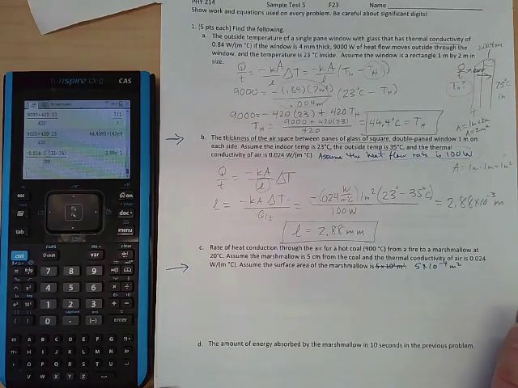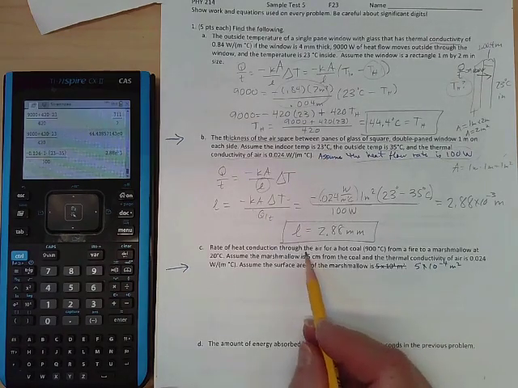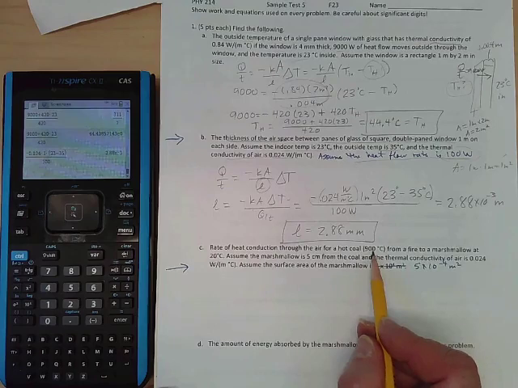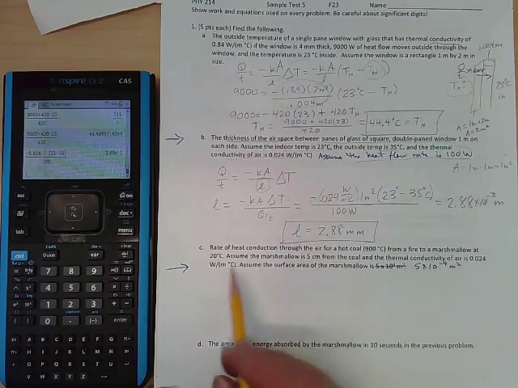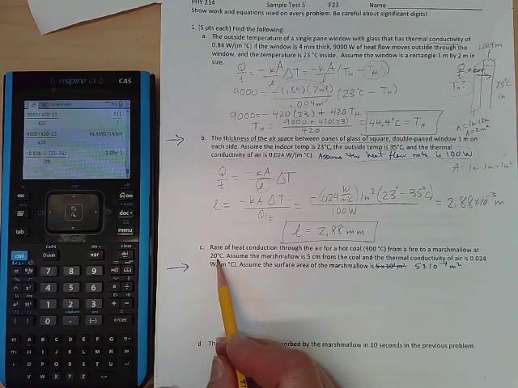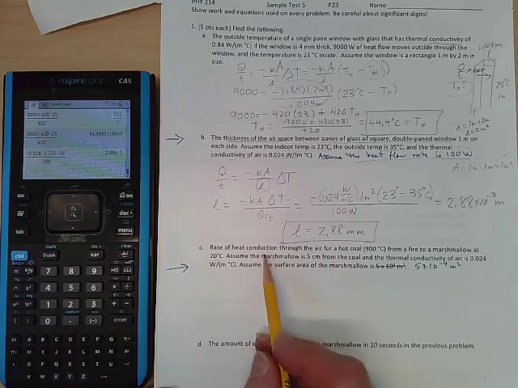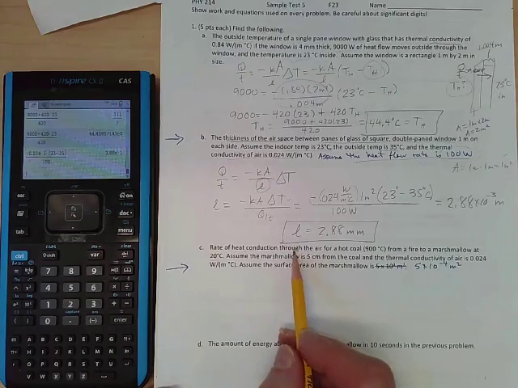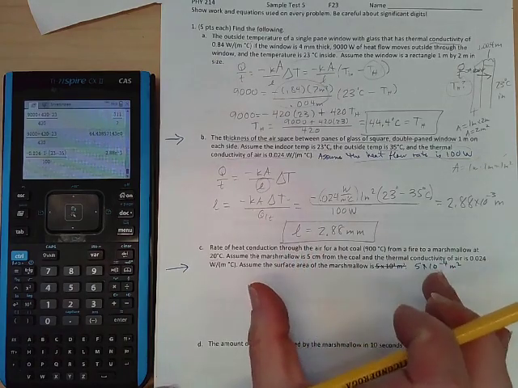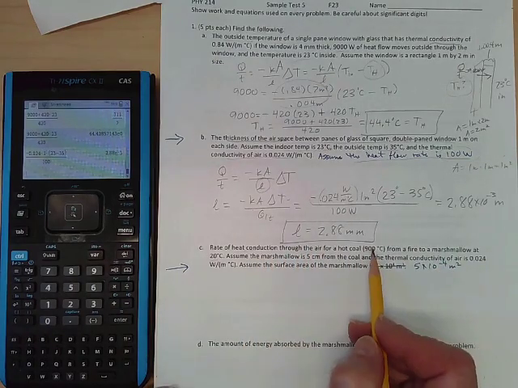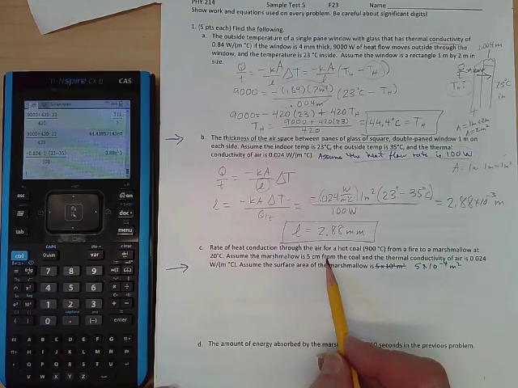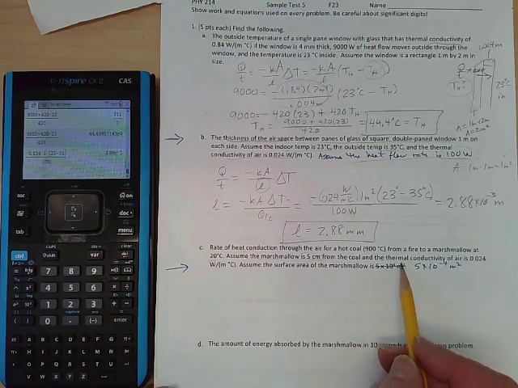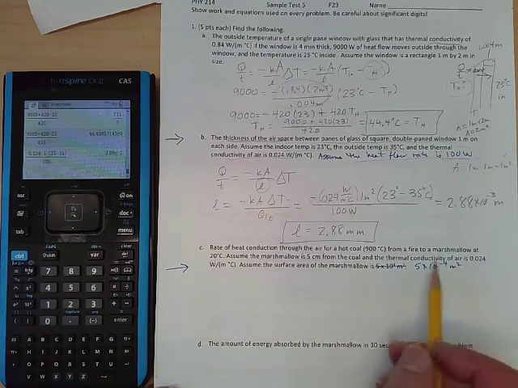C, find the heat conduction through the air for a hot coal from a fire to a marshmallow. So through the air. The air is the length that the heat is going through. One side is 900, the other side is 20. The marshmallow is 5 centimeters from the coal, so that's L, the distance of air, thermal conductivity of air. We got surface area for the marshmallow.